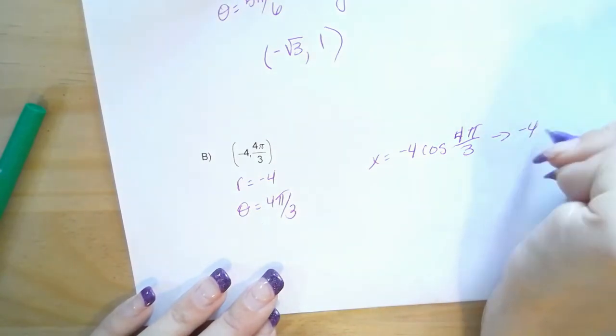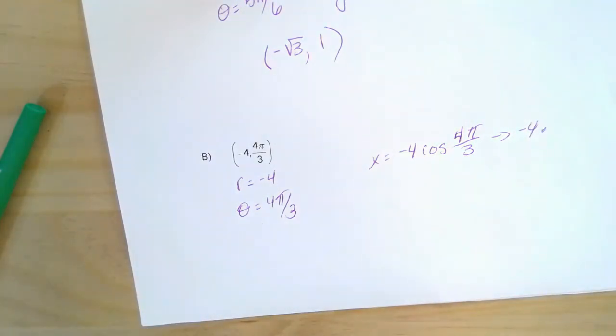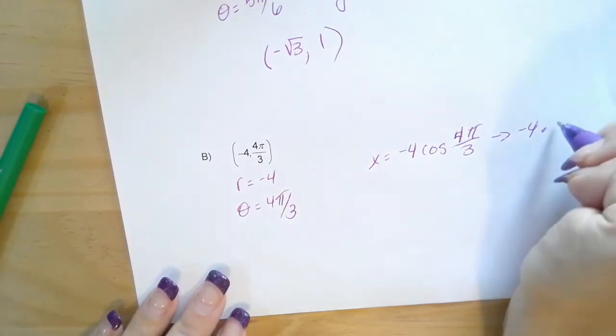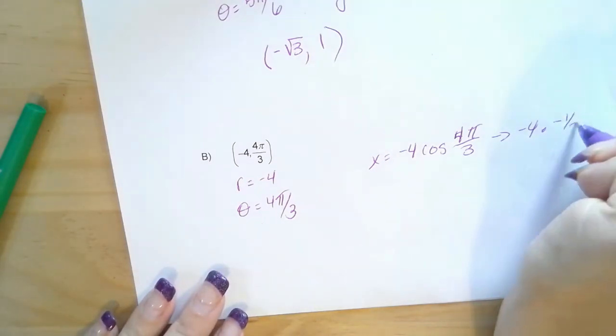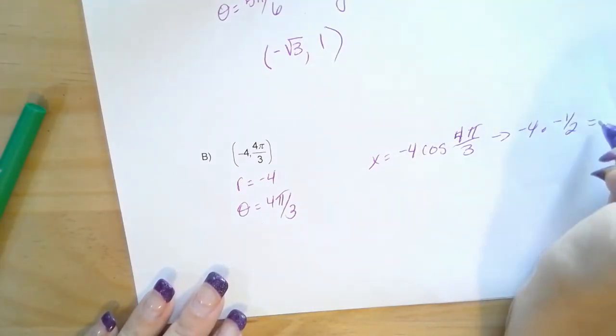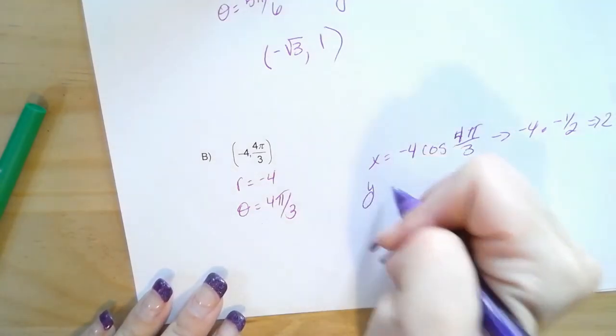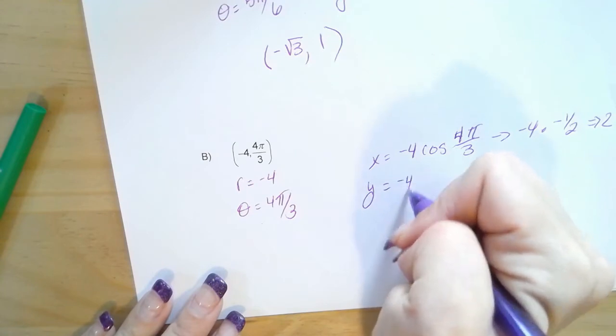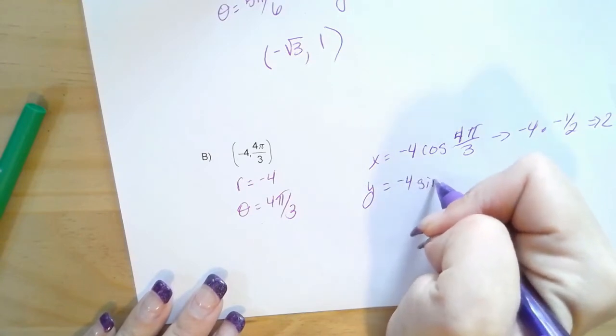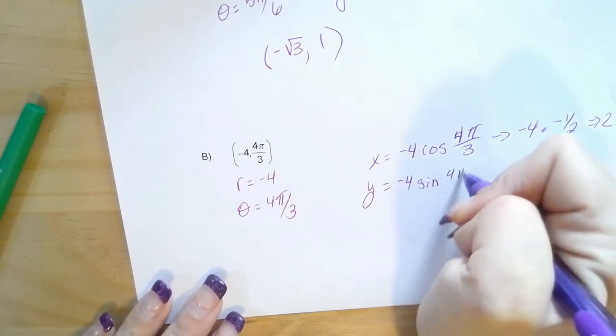We get negative 4 times, well, cosine of 4 pi over 3, right? 4 pi over 3 is negative 1/2. So we get positive 2. Y is negative 4 sine 4 pi over 3.